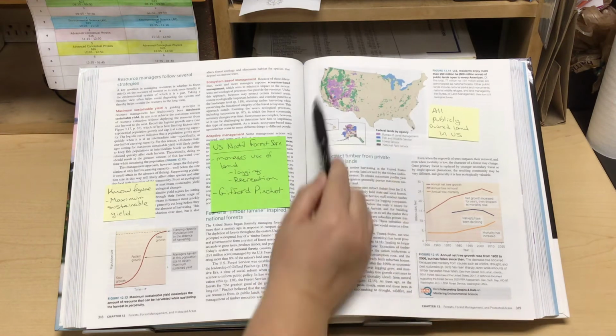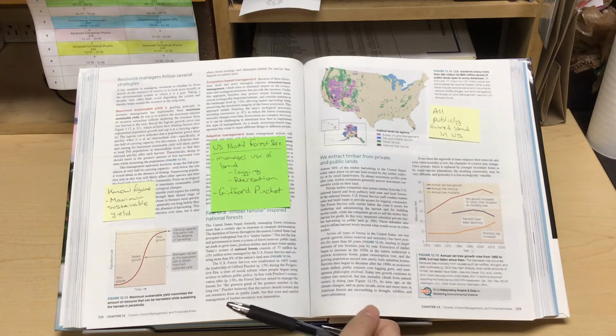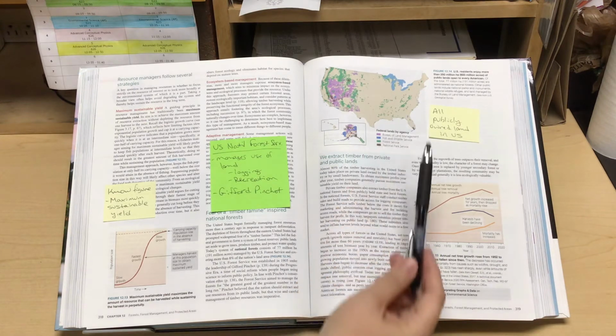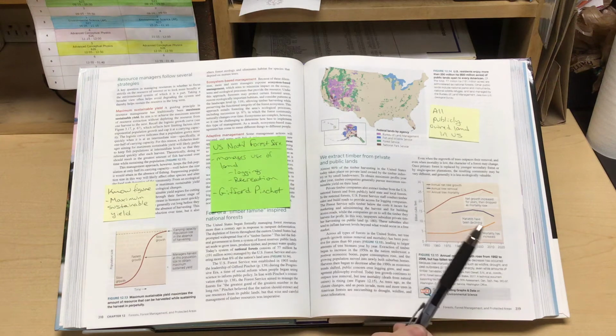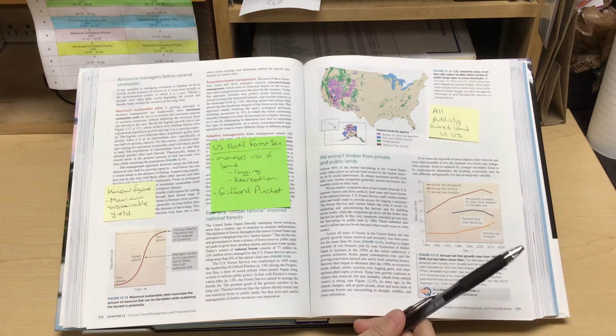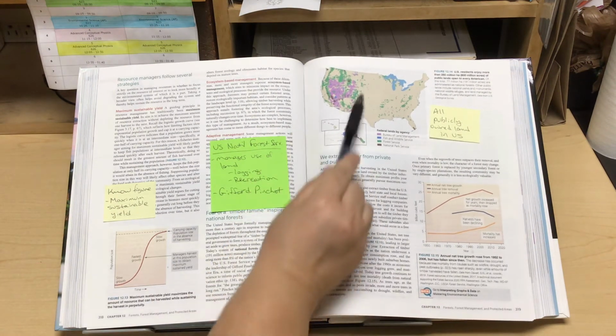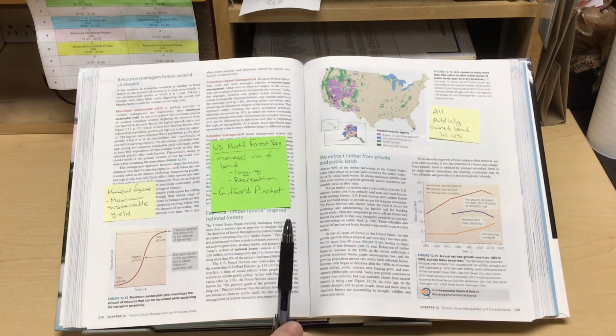This graph up here is kind of interesting because it shows all the publicly owned land in the U.S., and the different colors represent different kinds of things. The purple is owned by the Bureau of Land Management. The blue is Fish and Wildlife. The green is Forest Service. And then the brown is National Parks. You can see that the bulk of publicly owned lands are in the West.